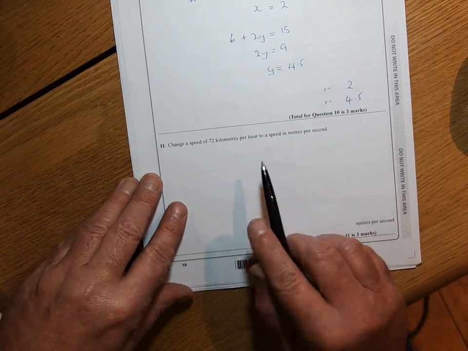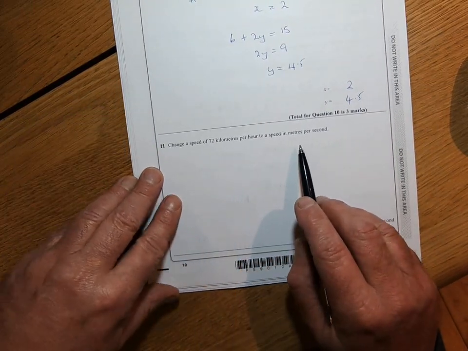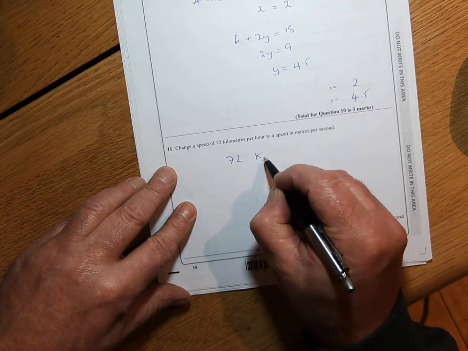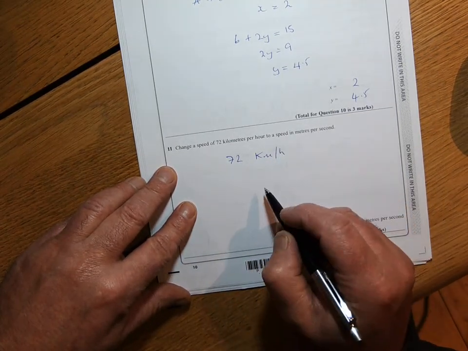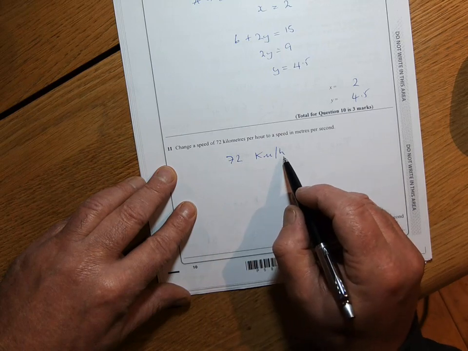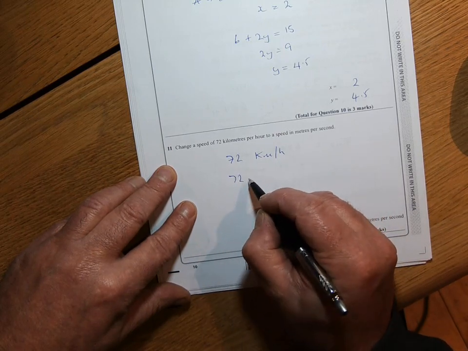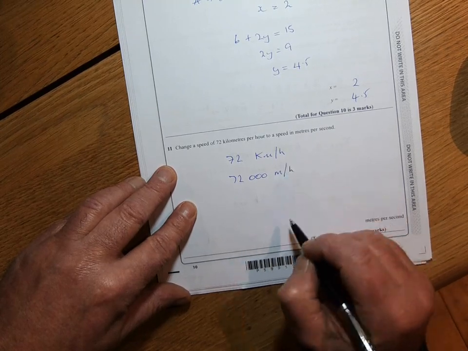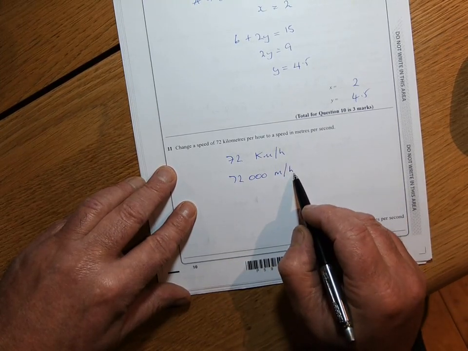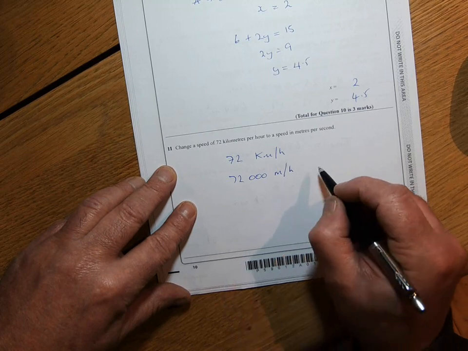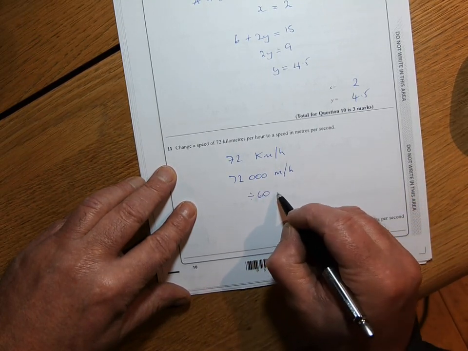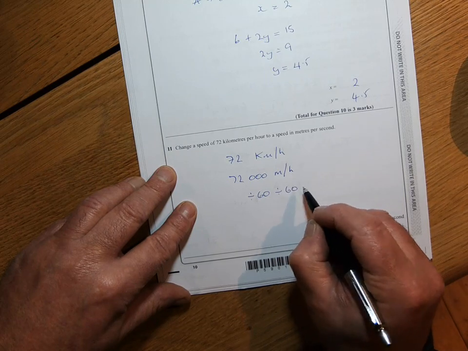So speed 1, so we're going to change kilometers per hour into meters per second. So we've got 72 kilometers per hour. Now if I change that into meters, that's going to be 72,000, because I multiplied by 1,000 per hour. But then I want to change it into seconds, so I'm going to divide by 60 to turn it into minutes, and then divide by another 60 to turn it into seconds.